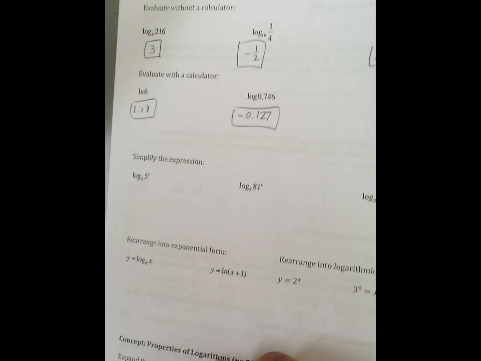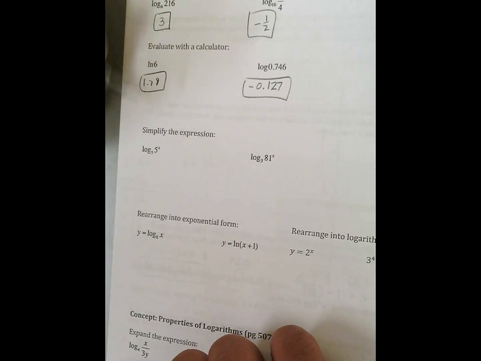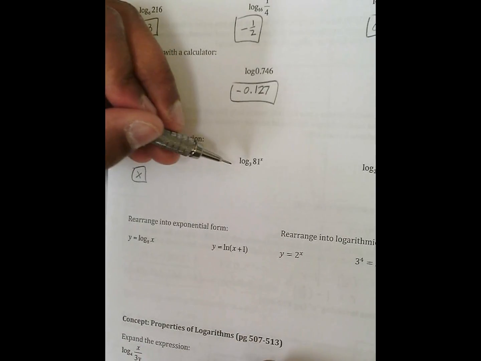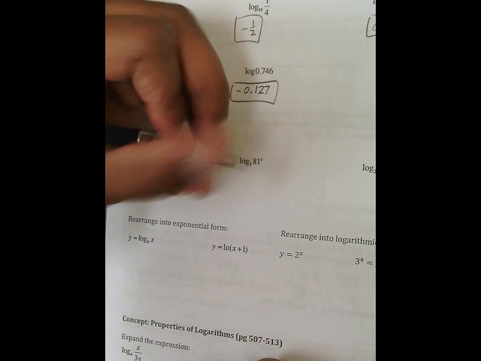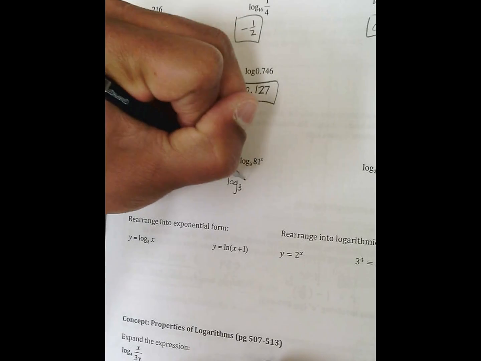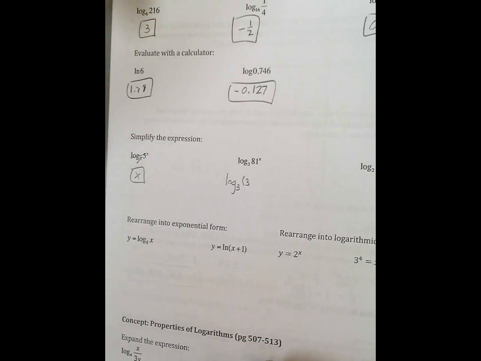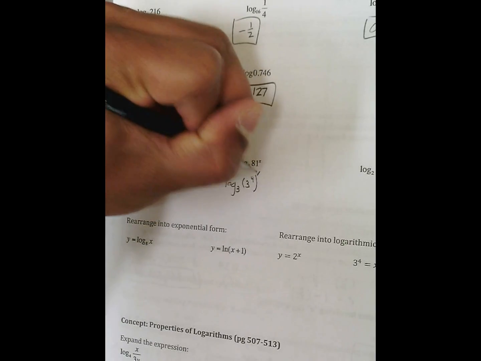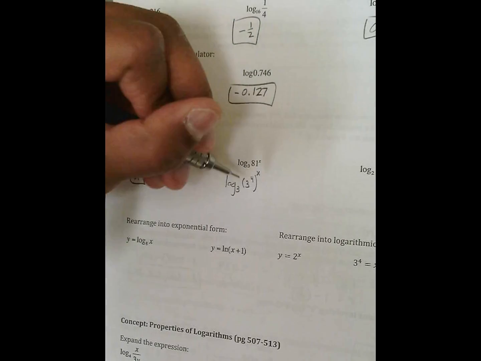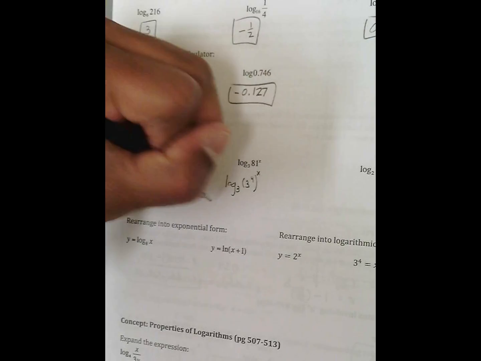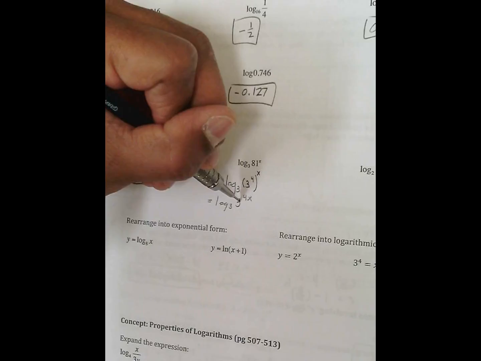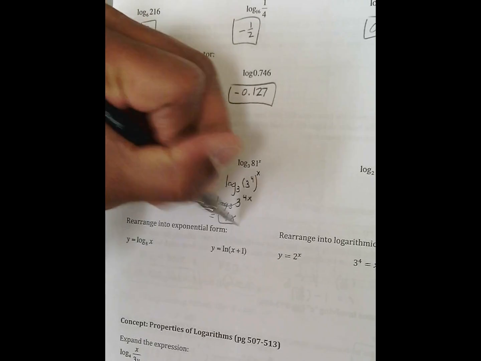Simplify the expression. Okay, log base 5 to the 5x, we know that if the base of the log and the base of the exponent are the same, they cancel. Same thing here, but hey, 81 is not 3. I need to make 81 3. So this is log base 3 to the 3 to what power is 81? 3 to the 4th, I believe, is 81. Yep, 3 to the 4th is 81. Now, 3 to the 4th to the x is 3 to the 4x, and now we see that these cancel, and I'm left with 4x.